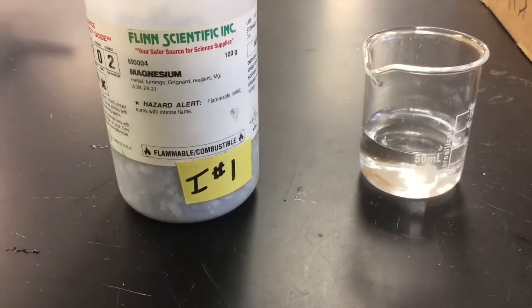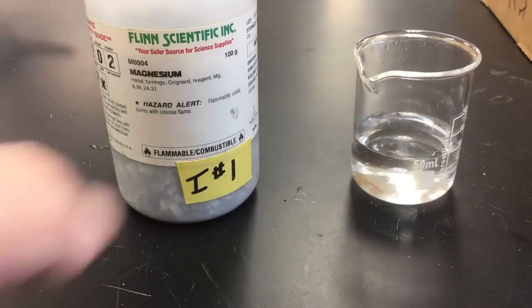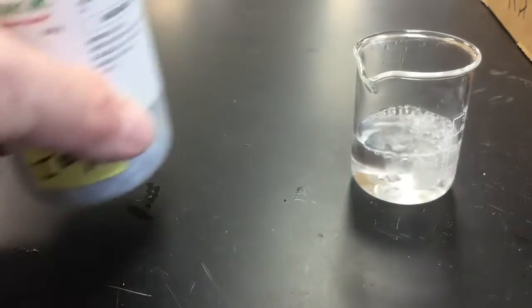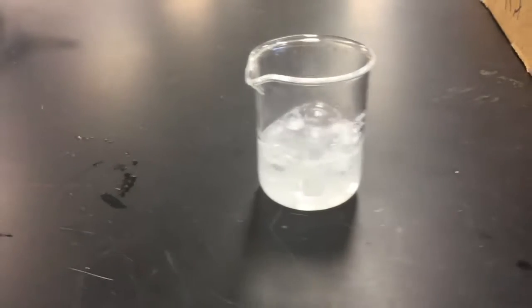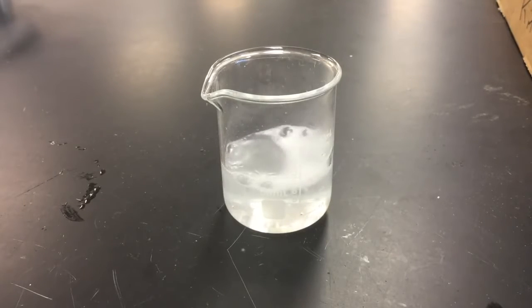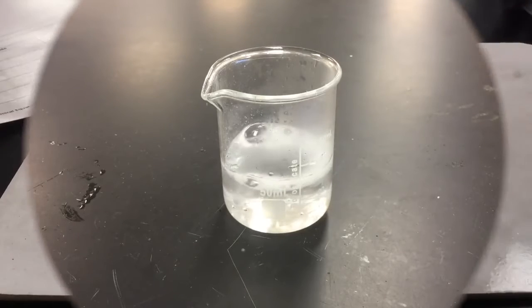Here's an example. In the beaker, there's hydrochloric acid, and in the bottle, magnesium metal. These things will react. Take a look. Magnesium is reacting with hydrochloric acid to produce magnesium chloride and hydrogen gas. The hydrogen gas is escaping. That's what you see bubbling and coming out of the beaker.